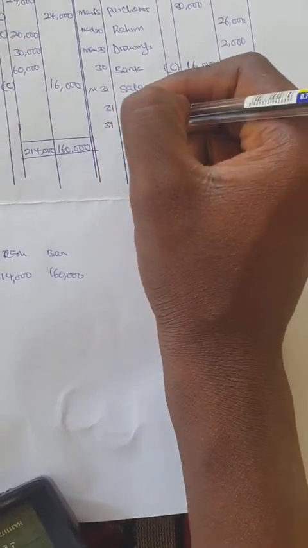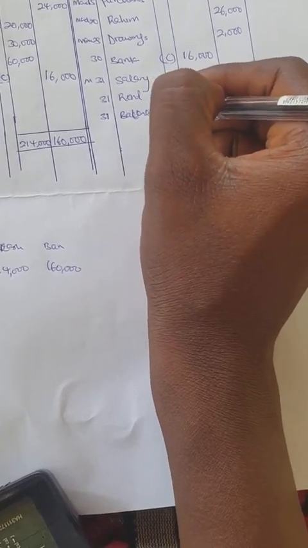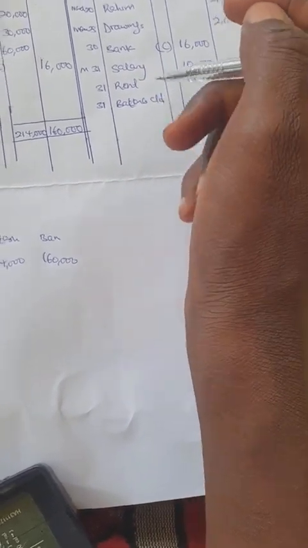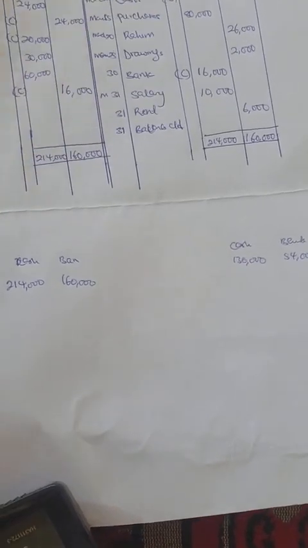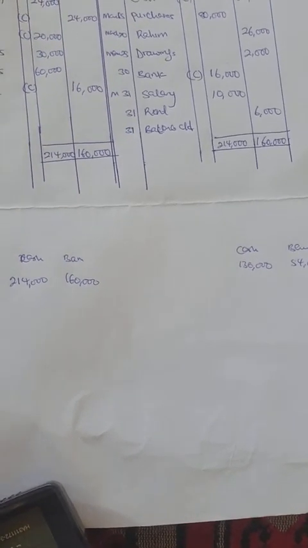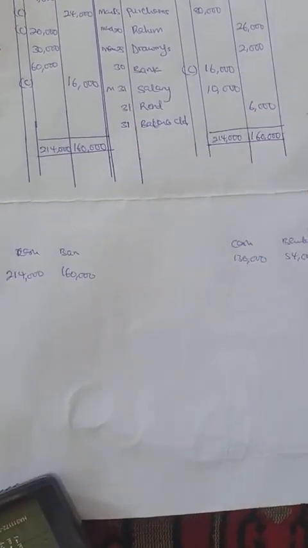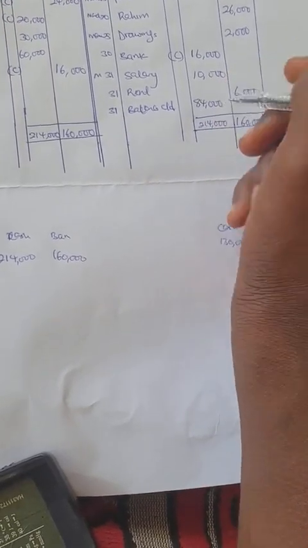March 31st balance carry down. What is the difference? We are going to press our calculator. 214,000 minus 130,000. Difference is 84,000 naira. Look at it for cash.